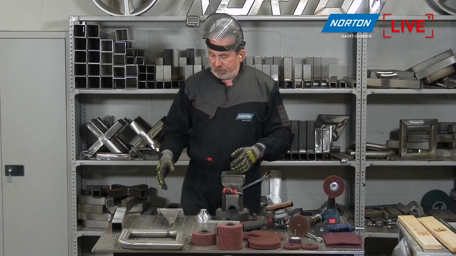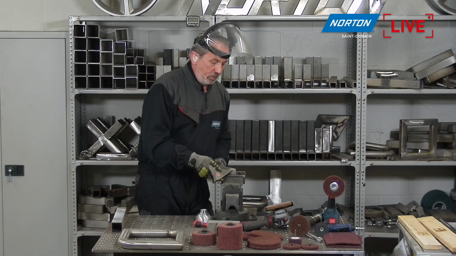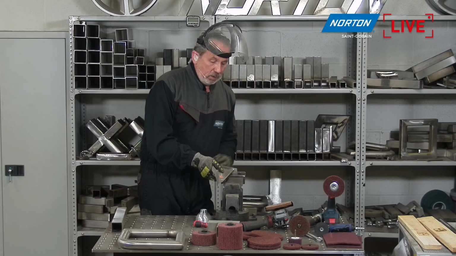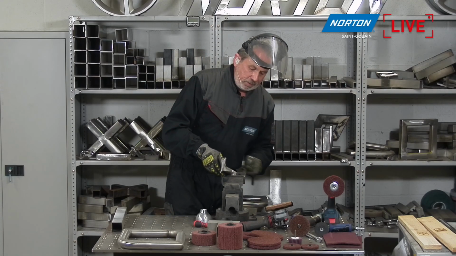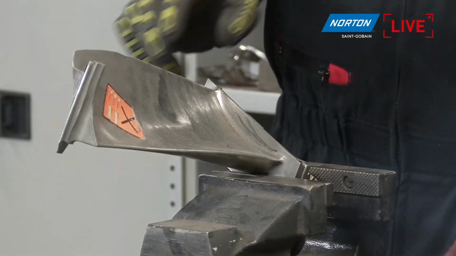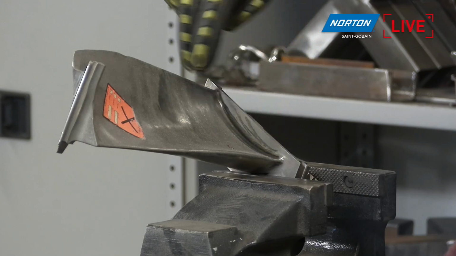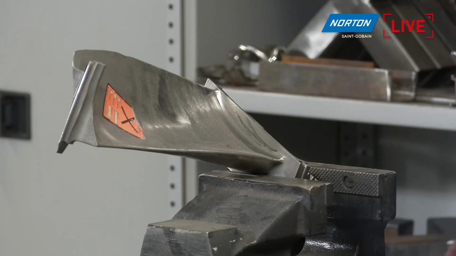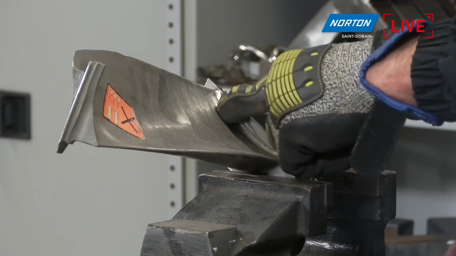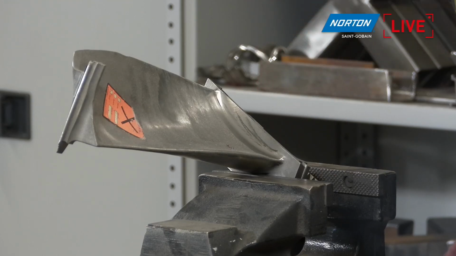I also want to show a more industrial application where high-strength material does come into its own, on components like this turbine blade we have in front of us here. So what I want to do is get into the root area of this turbine blade to just clean up, remove any burrs. And again, high-strength material works perfectly because it's flexible, and I'm not going to damage this area. I'm just going to be able to blend it beautifully. So let's have a look at how that works.